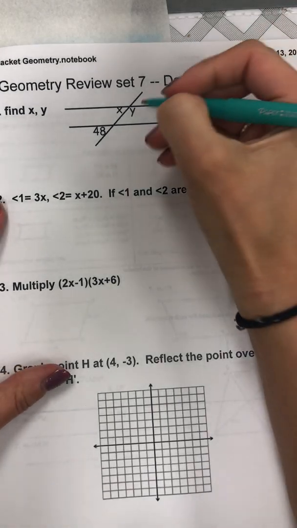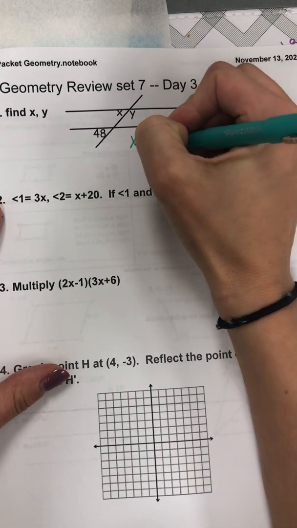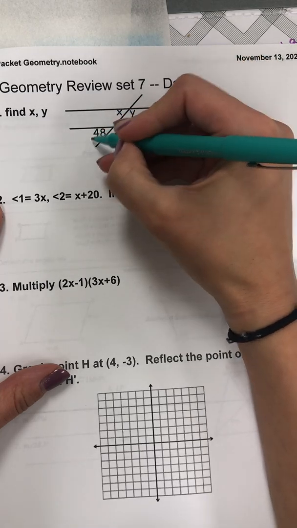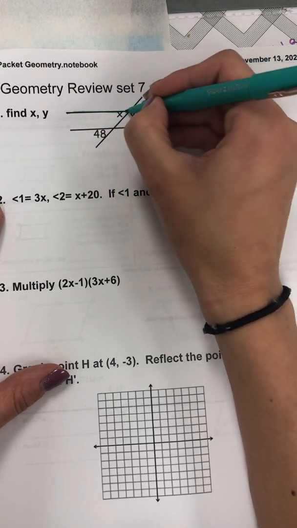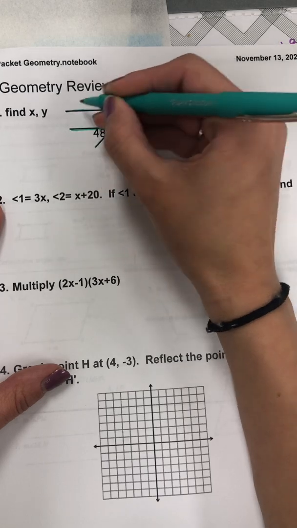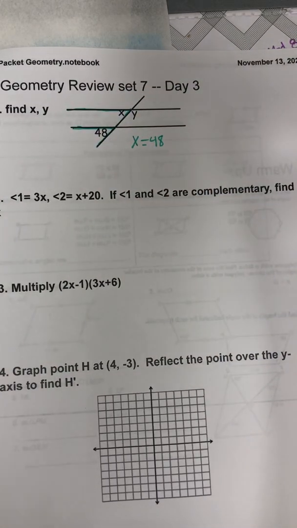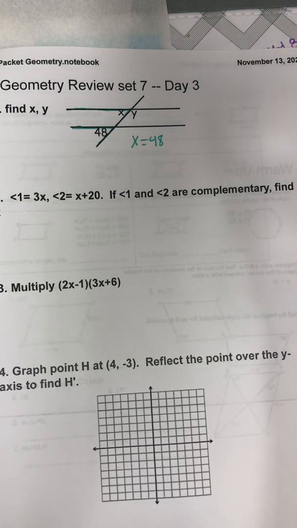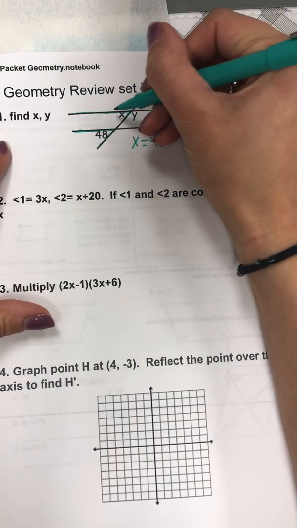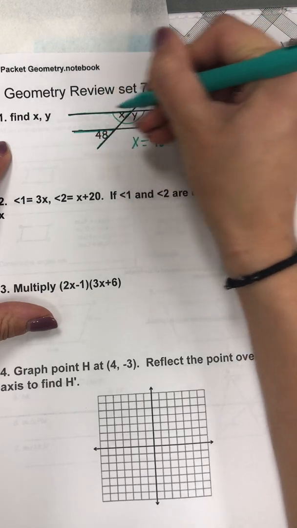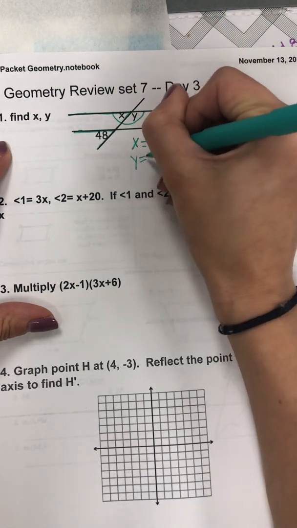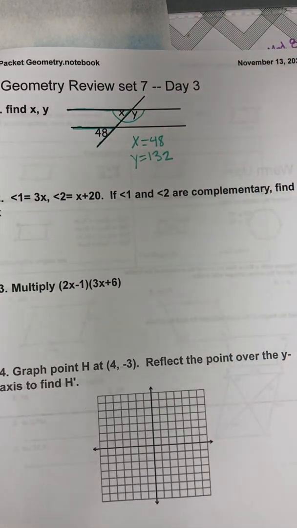So for number 1, X would also be 48. These are corresponding angles. We also say because we can draw an F, even though the F is backwards, if you can make an F, that means they're corresponding, which means they're equal. And then X and Y are on the straight line, that would add up to 180, so Y would have to be 132. So there's the first one.